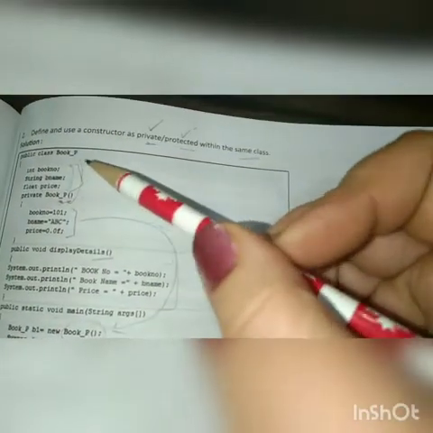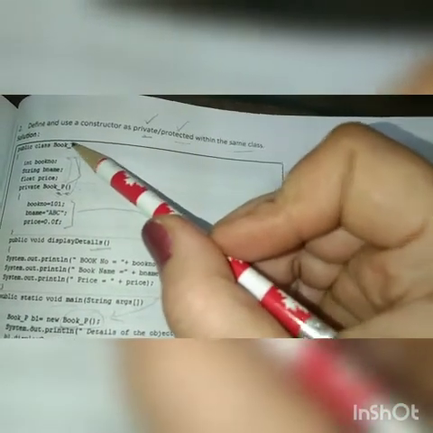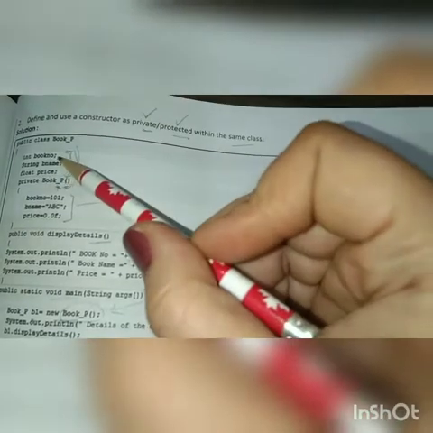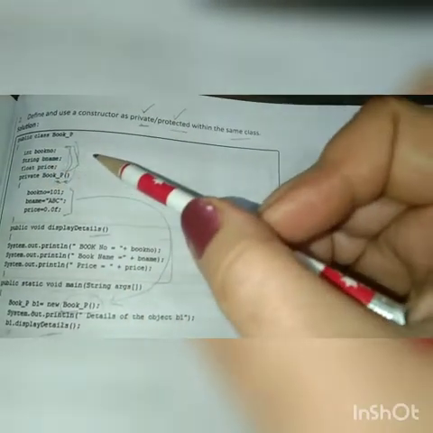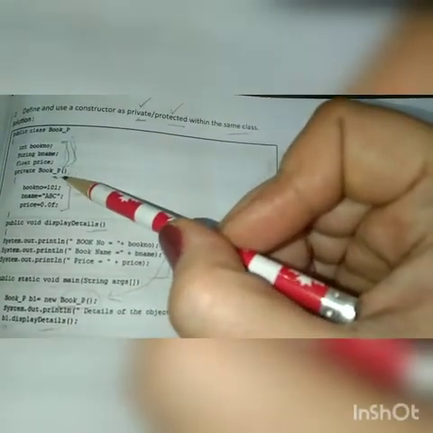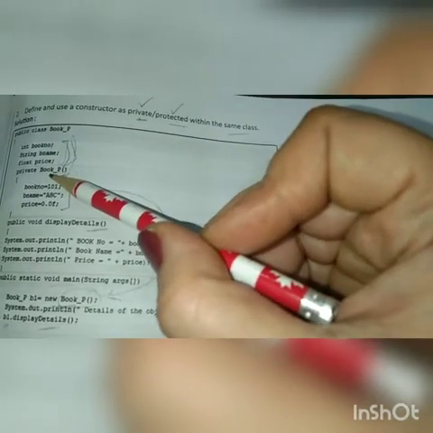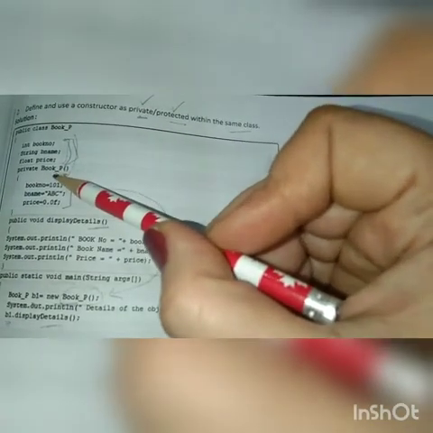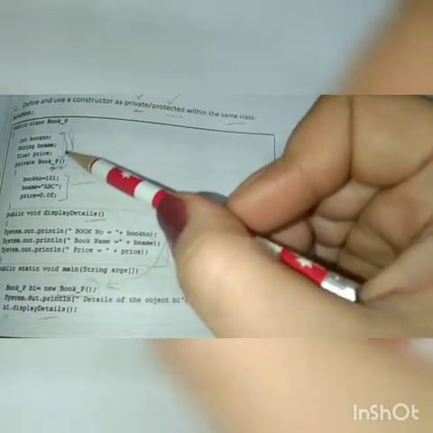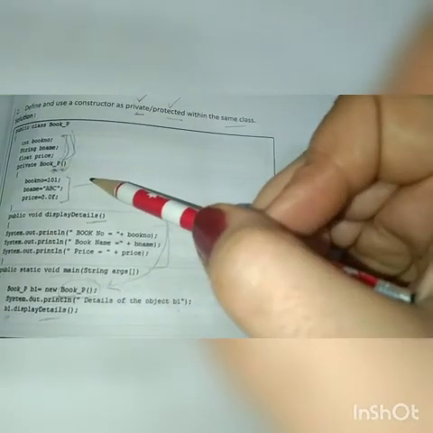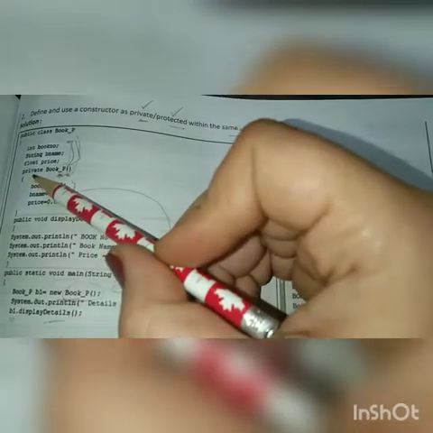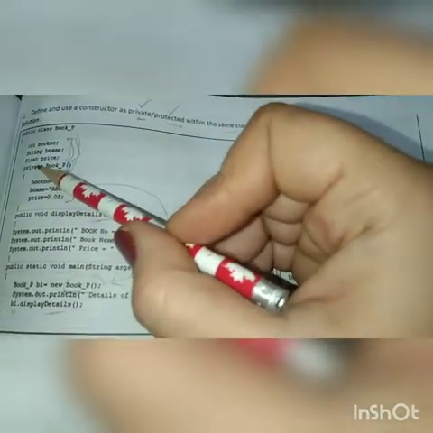Now this is class Book P. Then there are three variables: int, string, float data types. Then the constructor is there. I told you yesterday four points. The first point was the name of the constructor should be the same as that of the class. It is a kind of method, so a round bracket should be there. You can write public, private, protected, any word here.